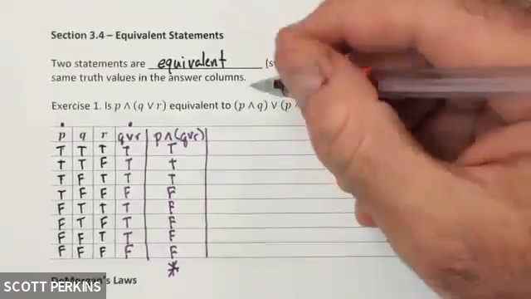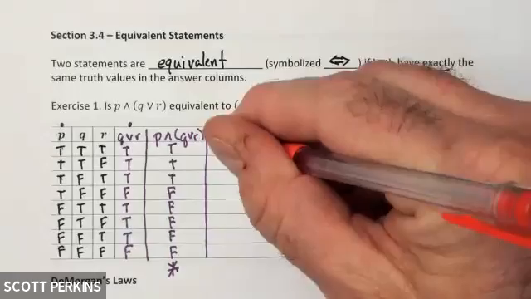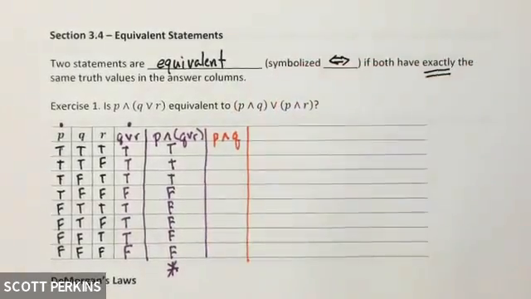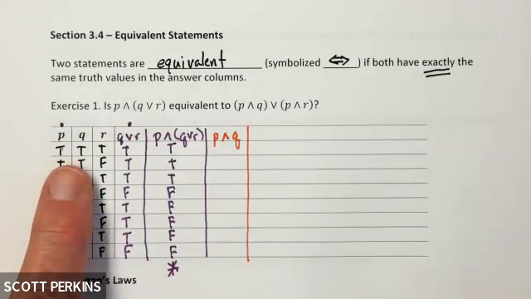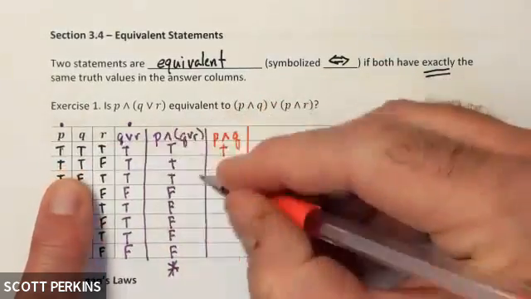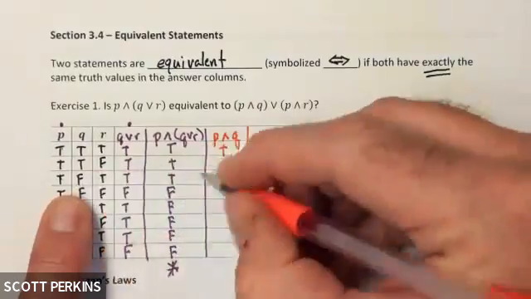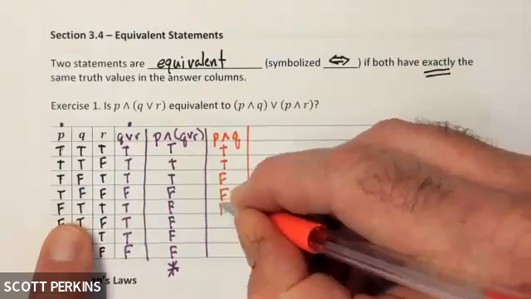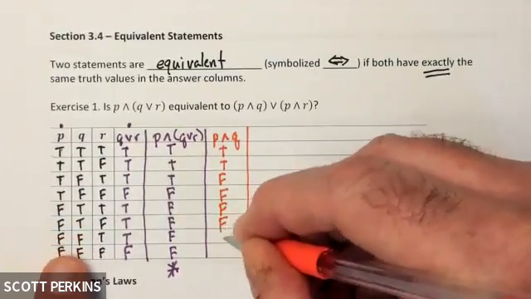So on the right, I'm going to do these parentheses first. So I'm going to do the P and Q. So the and statement, I'm just going to run my finger down the P and the Q. Again, just like we saw a second ago, and is true when both are true. So I have true and true, true and true. And then all the rest of these, I think, are going to involve a false somewhere. So all the rest of these are going to be false.